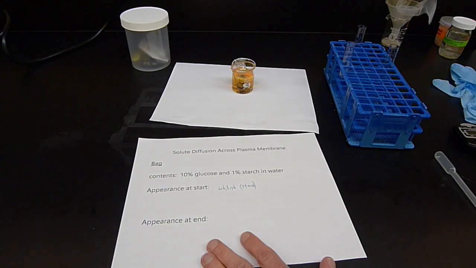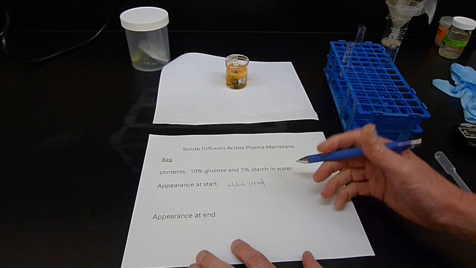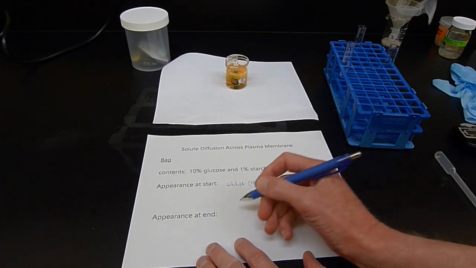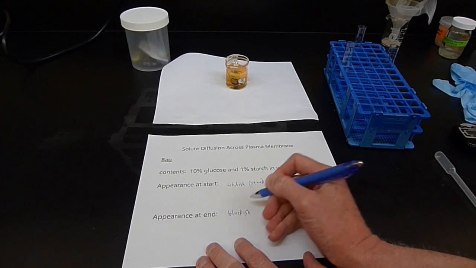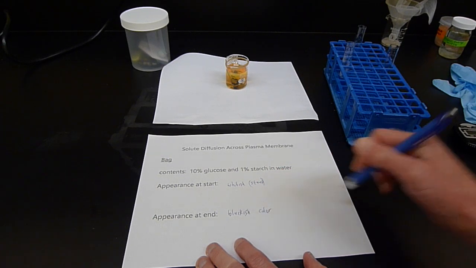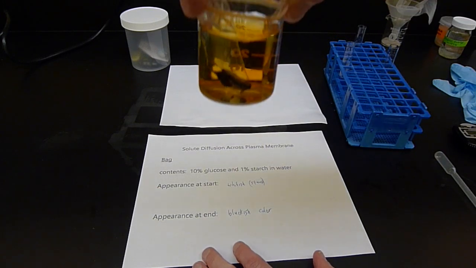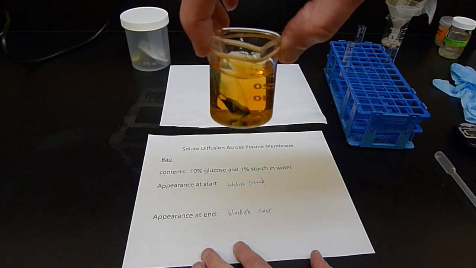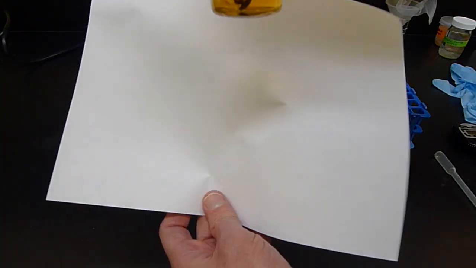So on the bag, at the end of this incubation period, when things have diffused a bit, we see that it has a blackish color in it. It's not uniformly black, but obviously that's the thing that's really changed here, that there's a significant black color in the bottom of the bag.